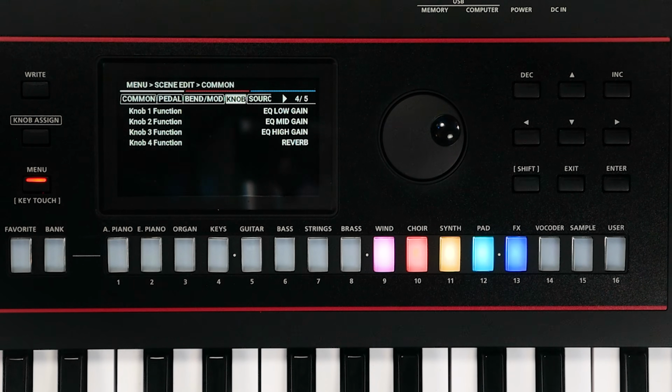Now we see inside this tab we have 4 knob functions available to us. We can use the cursor to go up and down to see the 4 knobs, and you notice that the selections are already highlighted.